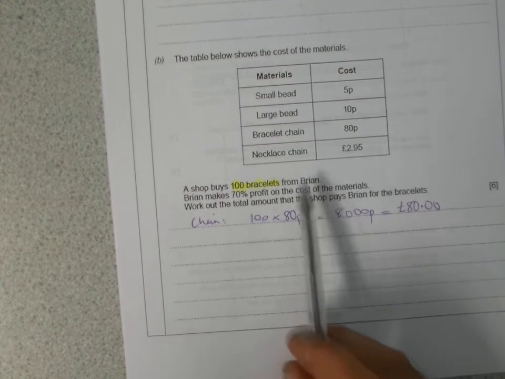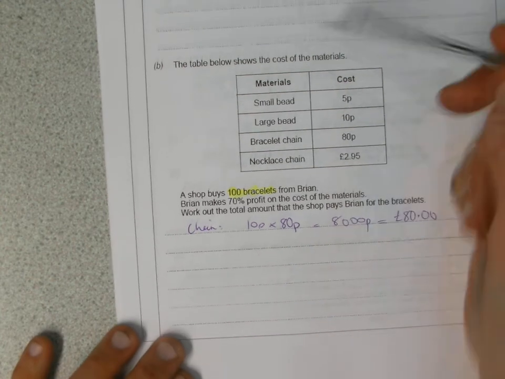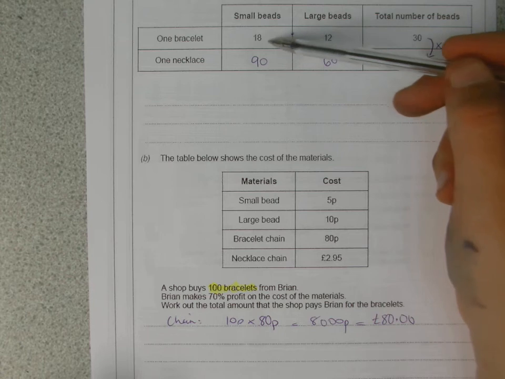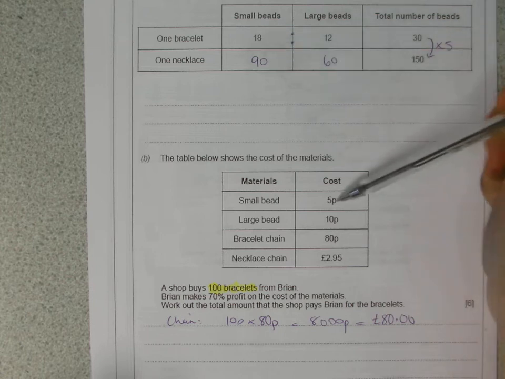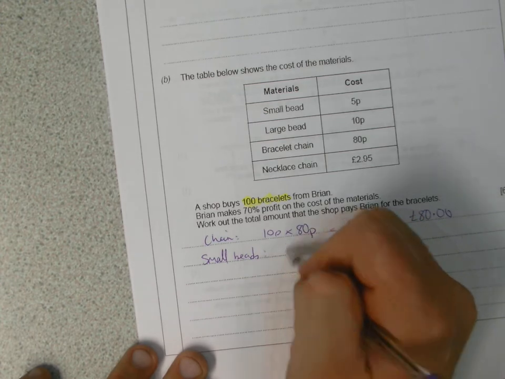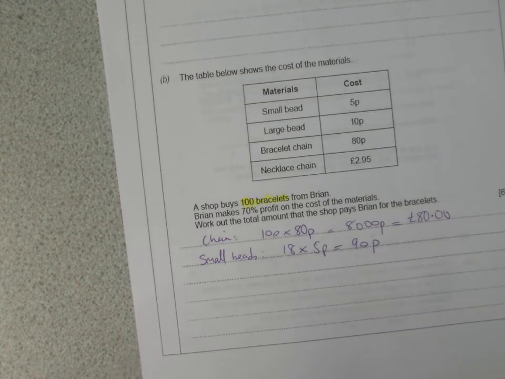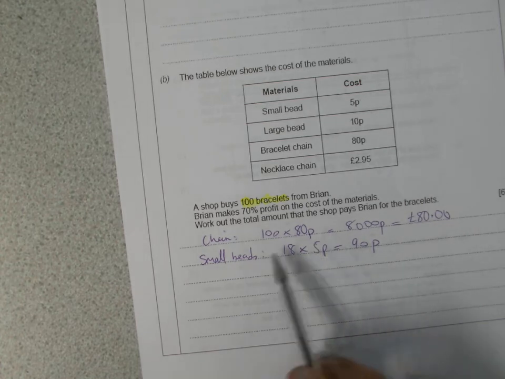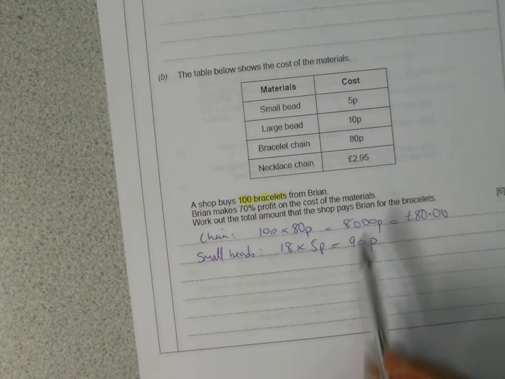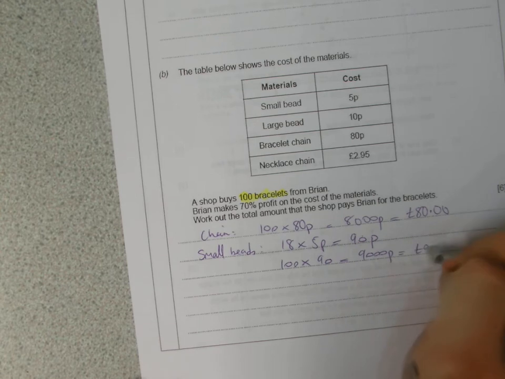That's on the chains. Of course then, small beads, 5 pence, but in each bracelet he uses 18 small beads. So that would be 18 times 5 pence, which is 90 pence. We did 18 times 5 earlier, didn't we? So that's 90 pence. Of course, that's just for one chain, because on one chain there's 18 beads. We want 100 of these, so we're going to times that by 100 now. So 100 times 90 pence is 9,000 pence, which is 90 pounds.